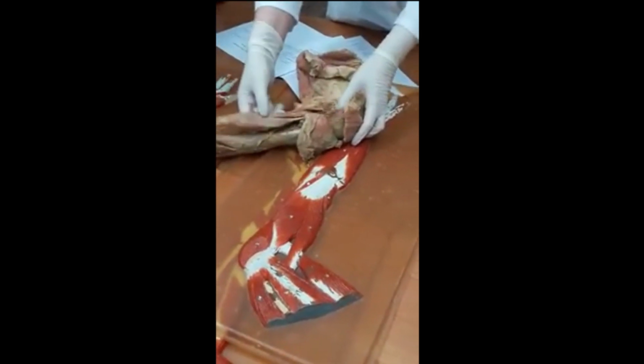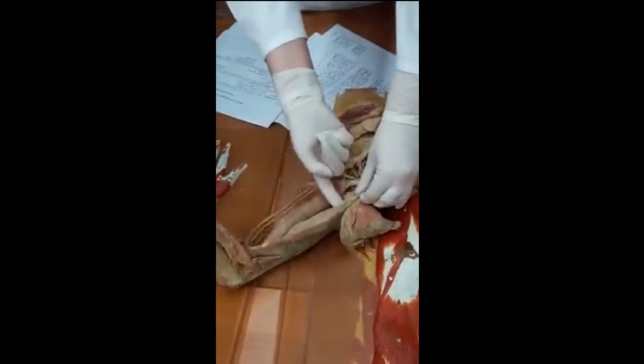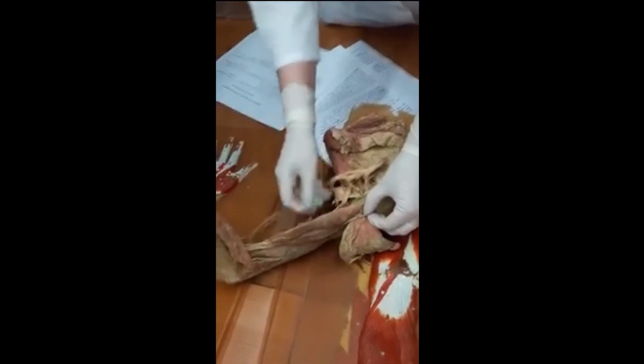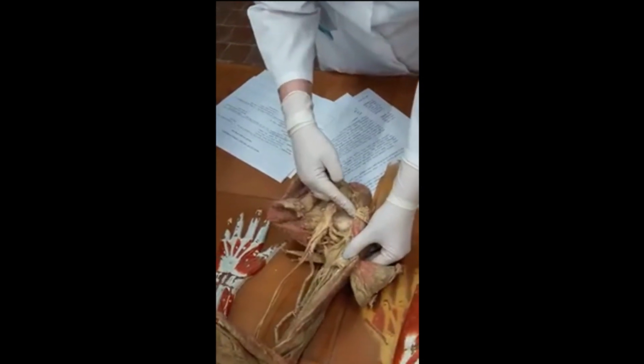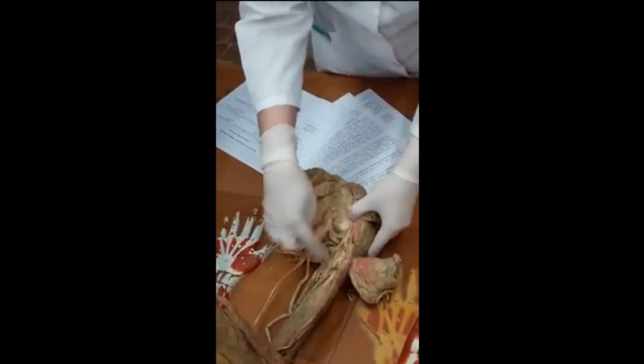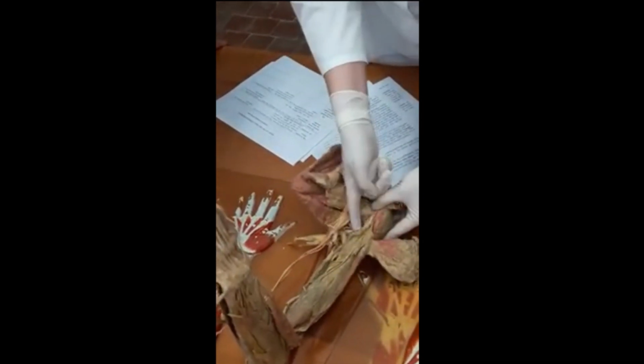Look. This is biceps. This is caput longum, caput brevis. This is coracobrachial muscle. This is brachial. 3 muscles: biceps, coracobrachial muscle, and brachial. Anterior group, flexor; posterior group, extensor.